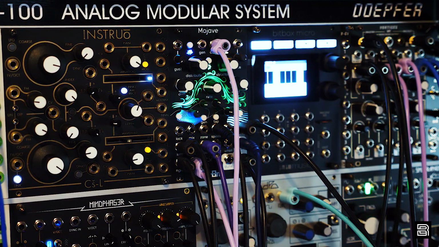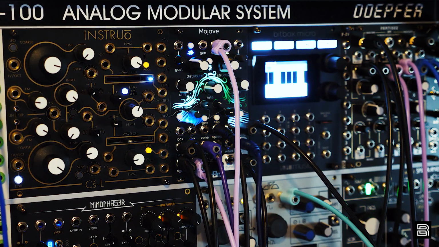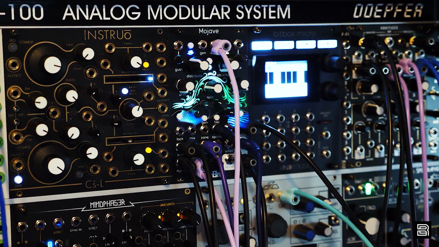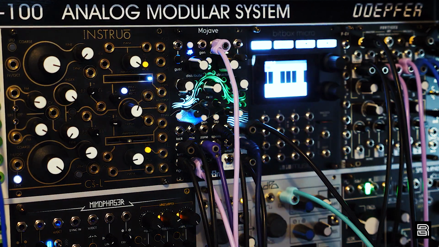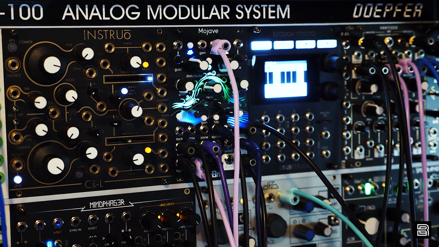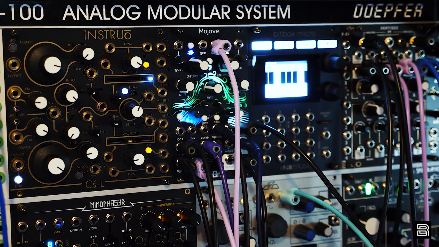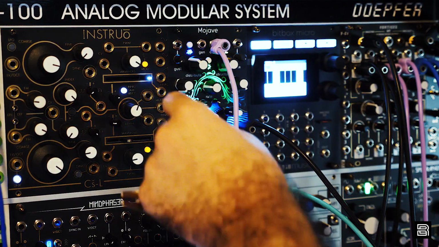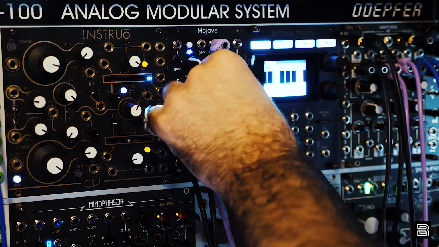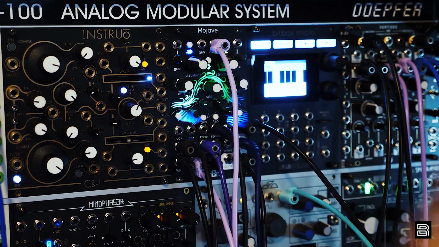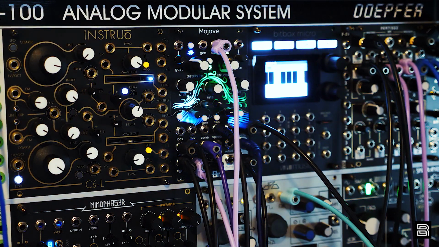Faster freeze. Crazy. I love how it catches different parts of the buffer. Oh, so sick. This thing is next level, for sure. Wow. Isn't that wet? Fucking nuts!